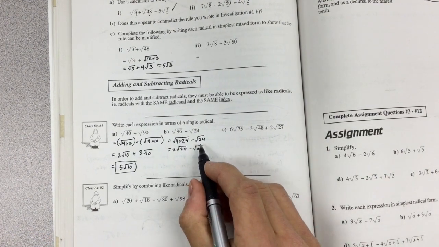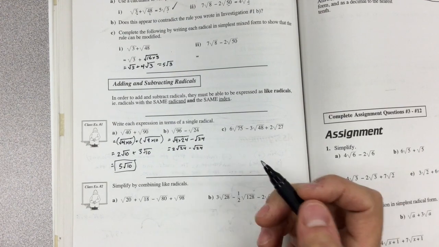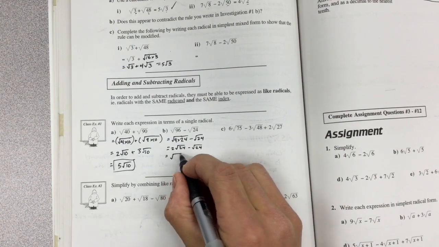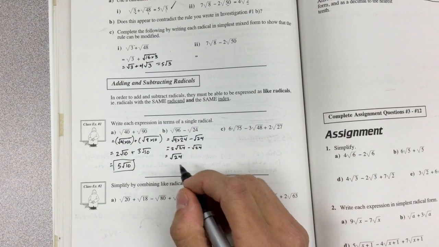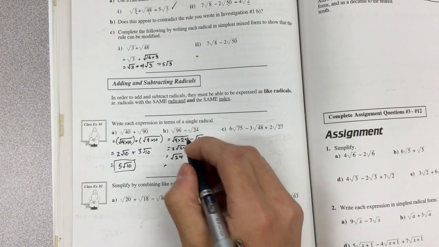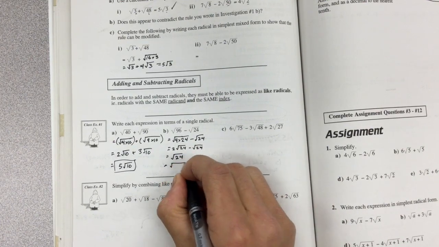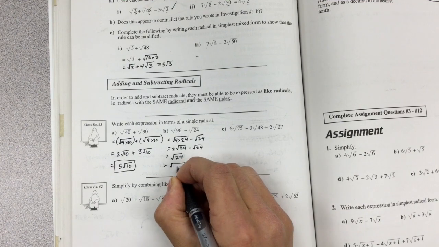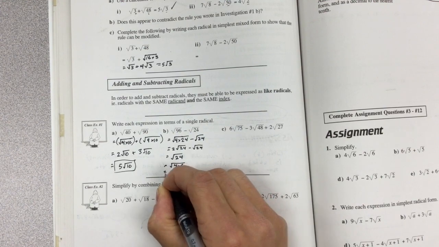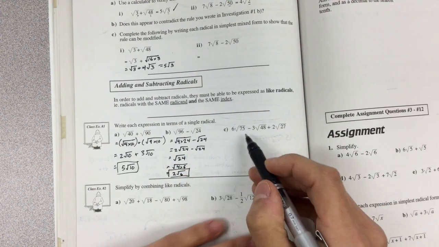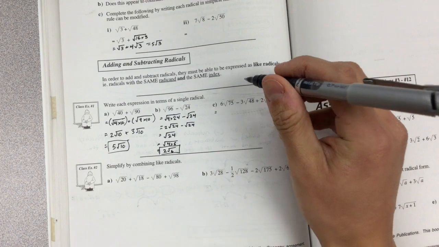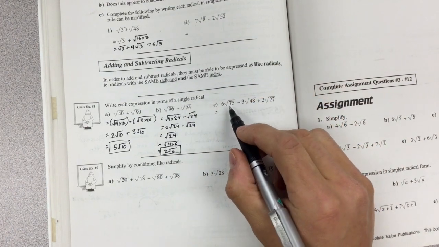Now, if we think about 24 and 24, I could simplify it here, and I would just be left with root 24. But if we think about root 24, I can actually simplify this value a little more, and I could say, well, the square root of 24 is the same thing as saying 4 times 6, or 2 root 6.